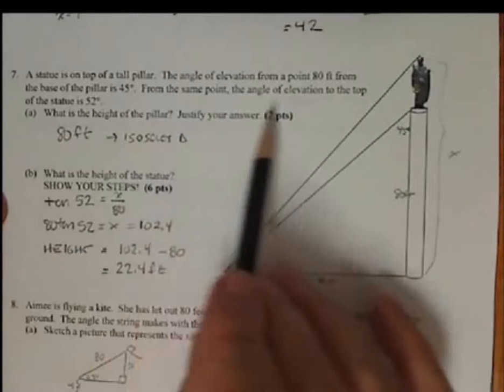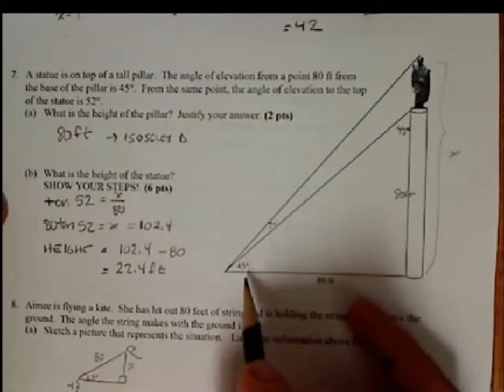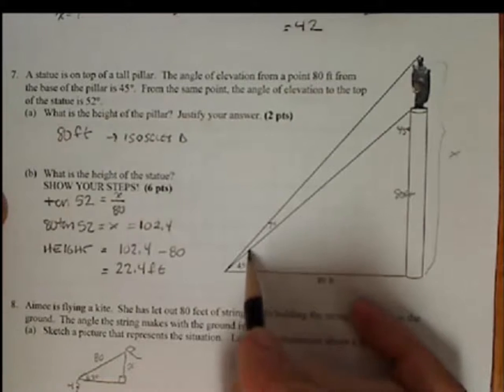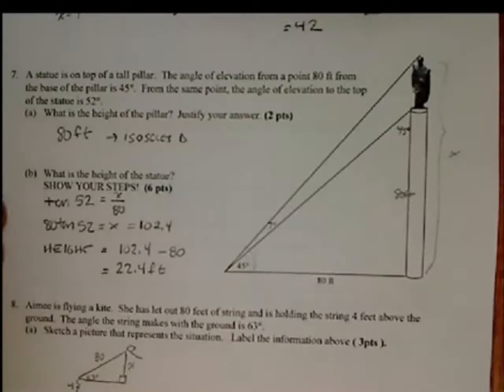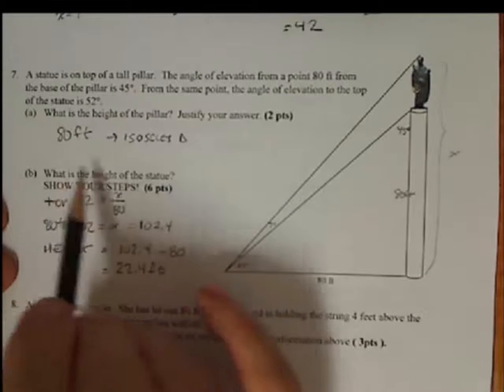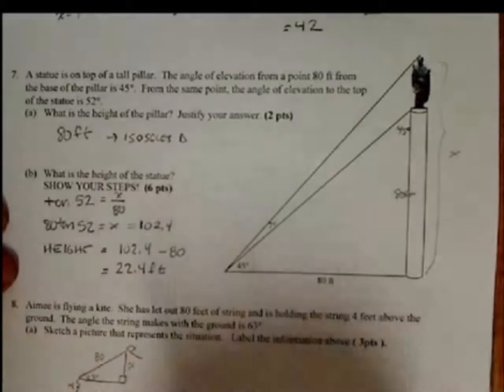The angle of elevation from the same spot to top statue is 52 degrees. So when I put these two together, it adds up to 52. That's just labeled as 7 degrees, but I'm not ever going to use the 7 degrees except for to say that I'm going to use it with the 52. It asked what the height of the pillar was.